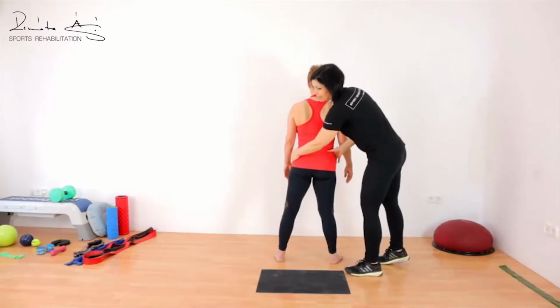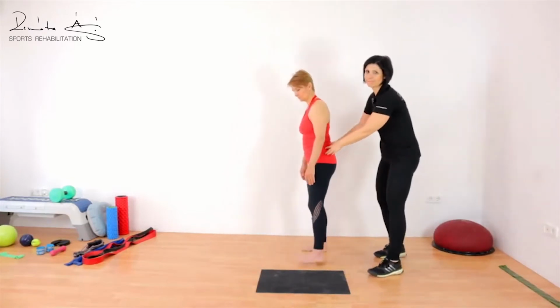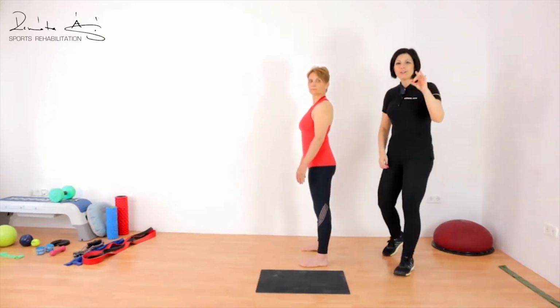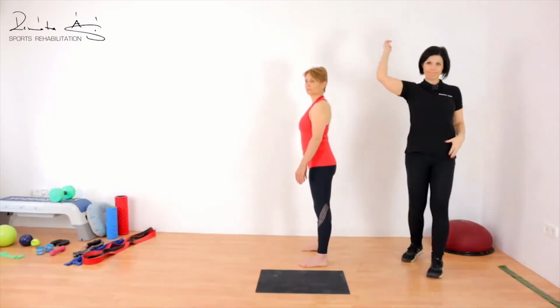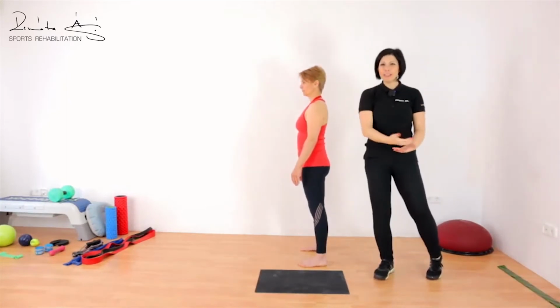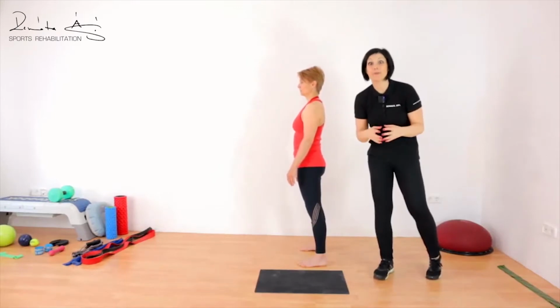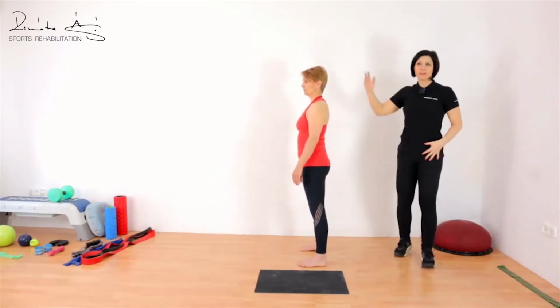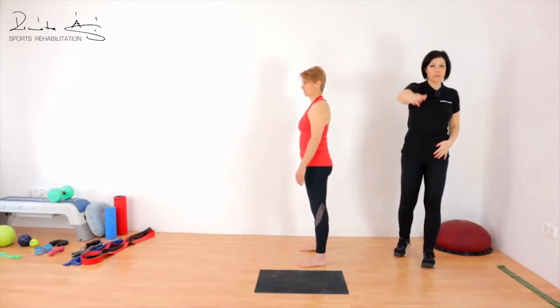If your client has upper cross syndrome, I'll tell you a secret. If your professional athlete does some kind of throwing, shooting, hitting or crawling movement, they will have upper cross syndrome for sure. Why? Because they keep doing internal rotation.